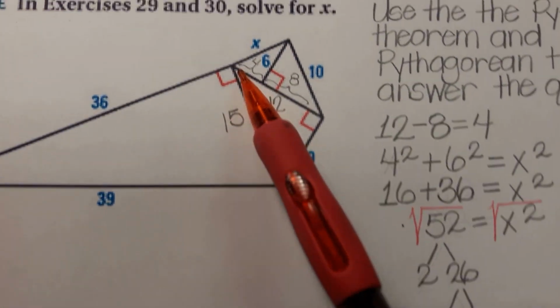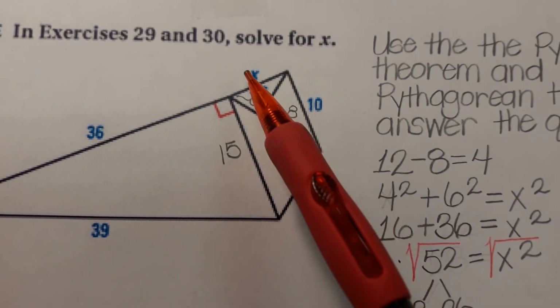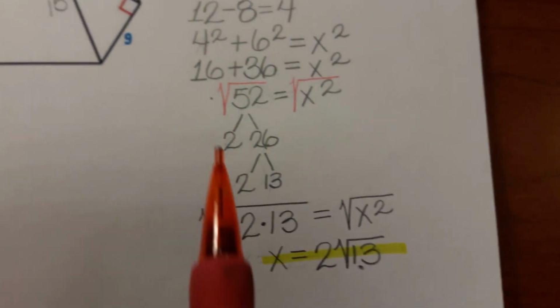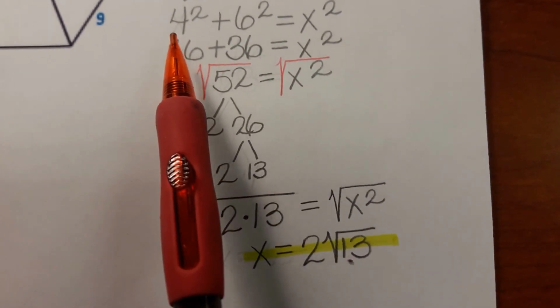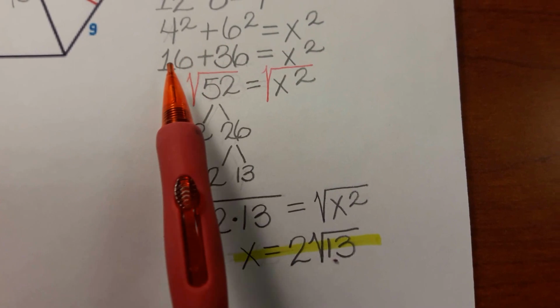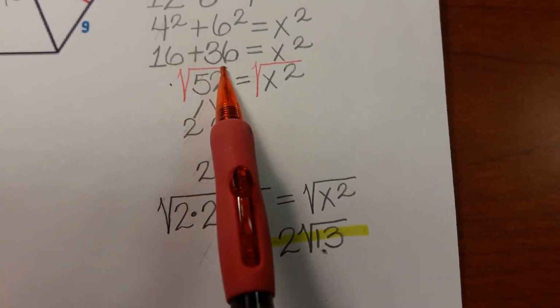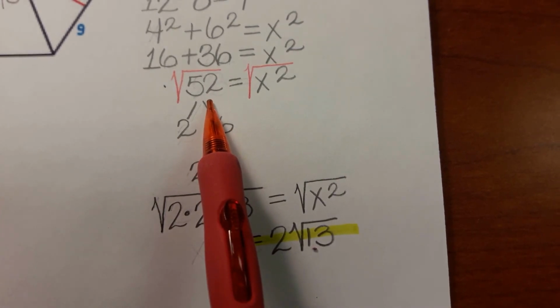Looking at this smaller part, I have a leg of 4 and a leg of 6, and I need to find x. So apply the Pythagorean theorem. 4 squared plus 6 squared equals x squared. Multiply the parts together. 16 plus 36 adds to give me 52.